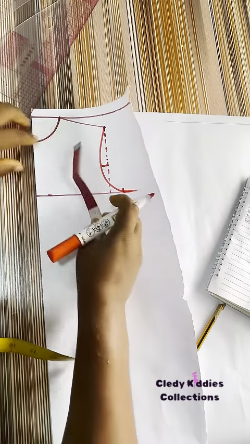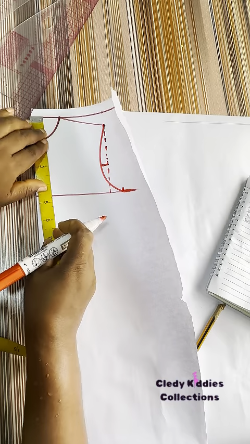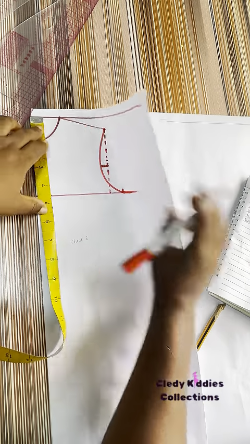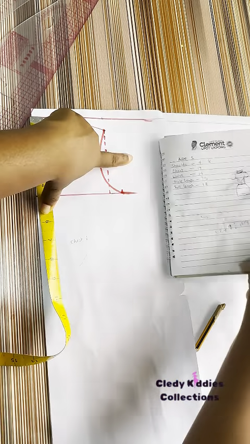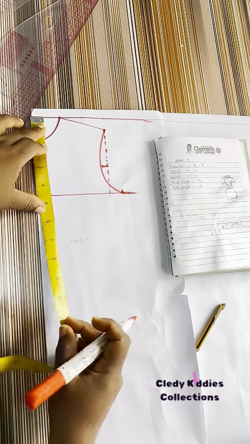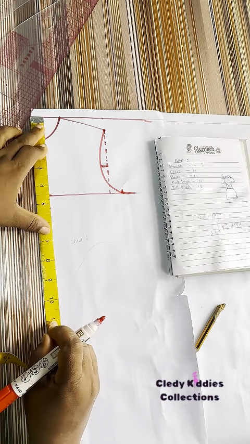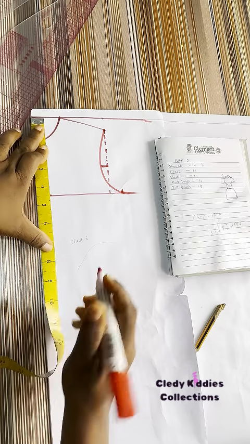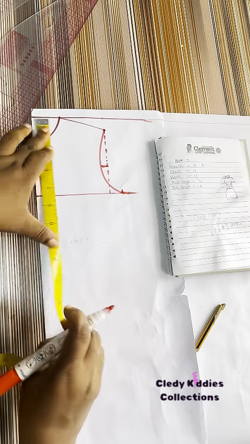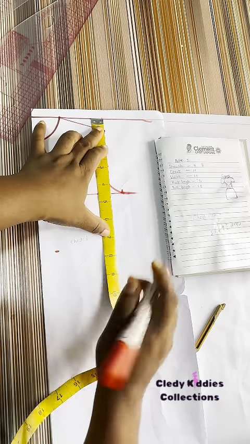The next thing we are going to do is mark the child's half length measurement. The child's half length measurement is 7.5. So I'm going to mark my 7.5 at this point. That's the child's half length.